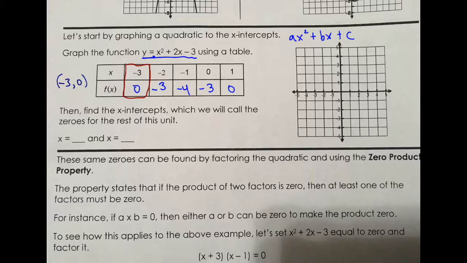So if you follow it over here, we go to our x-axis. Let me label that for you. You go to -3 on the x-axis, and then y is 0. And so we're not going up or down. We're staying right there on the line.